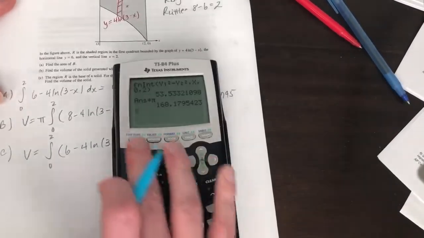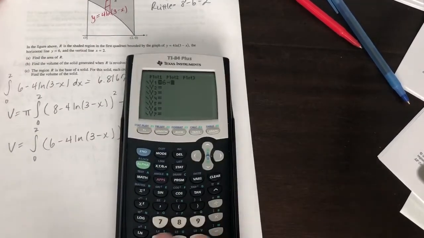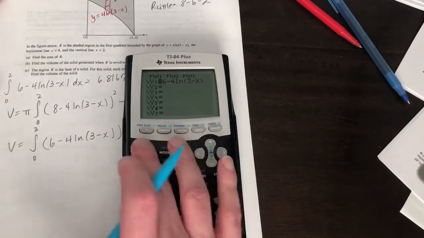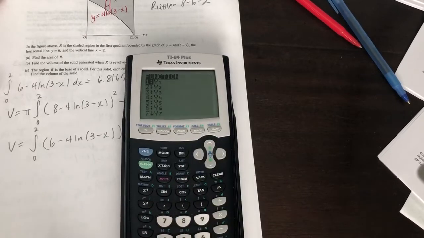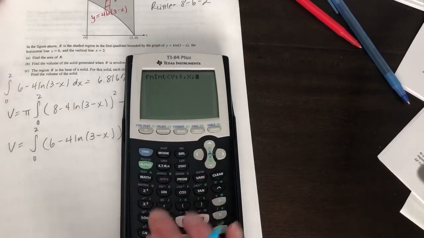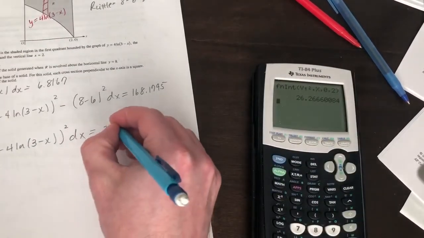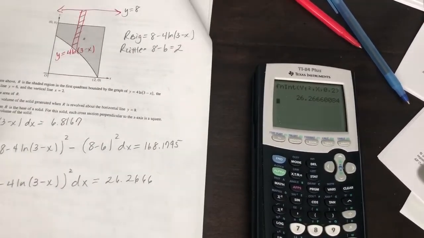And we're just going to put that in a calculator and get an answer. 6 minus 4, we're going to square, comma x, comma 0, comma 2. So we get 26.2666. Okay, that's it. Y'all should be really good at these problems by now.